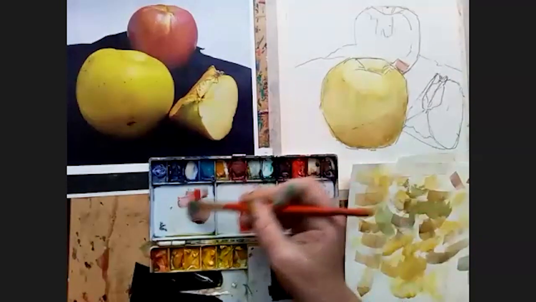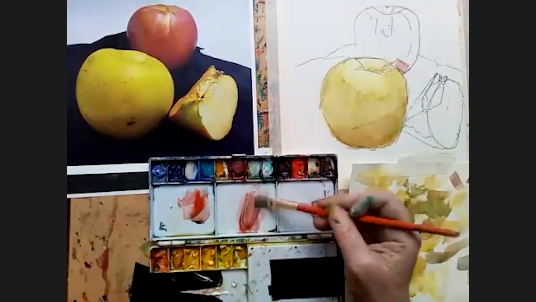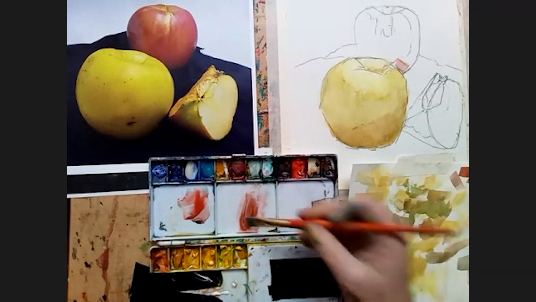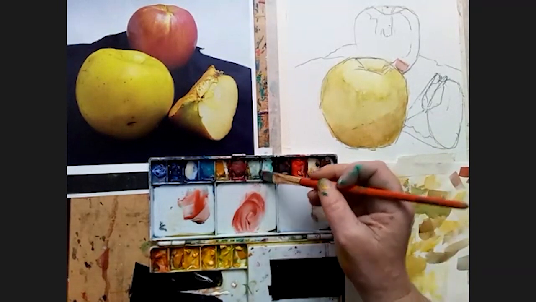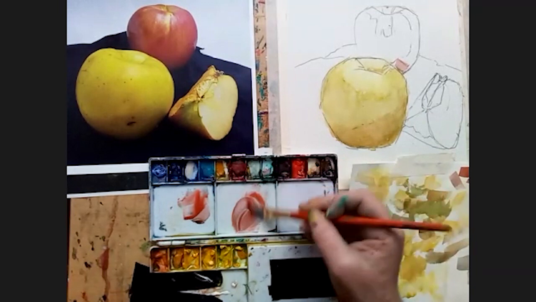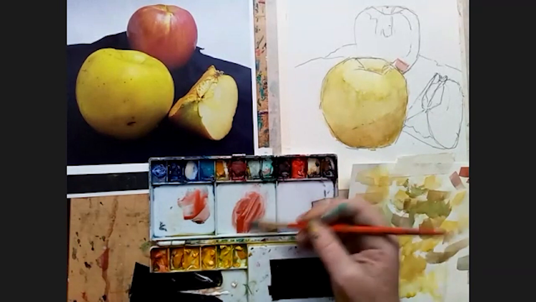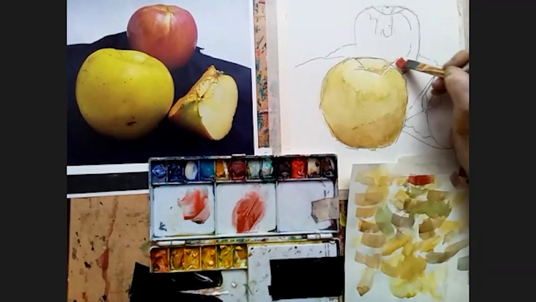So actually, there we go. A tiny bit. What I wanted to be careful of is that the red didn't get too gray, even in this dark area. So you'll notice a couple of times I've gone back in, pulled in viridian green, pulled in a little bit of red on top, tested it, and it's here, right?